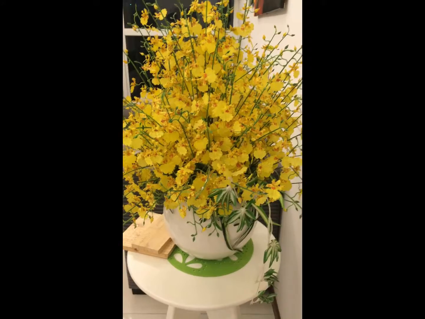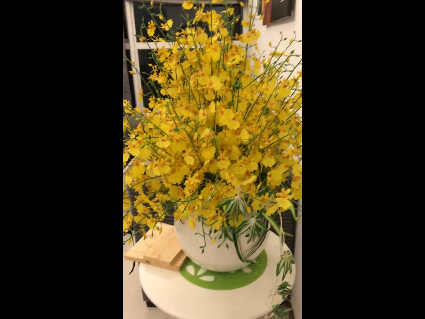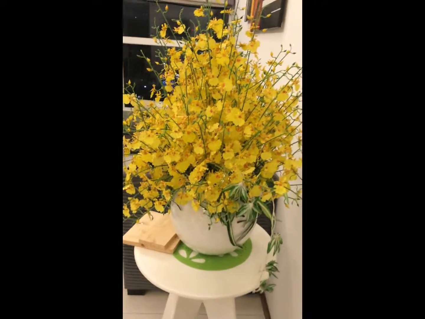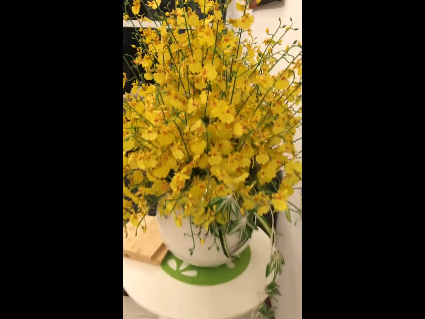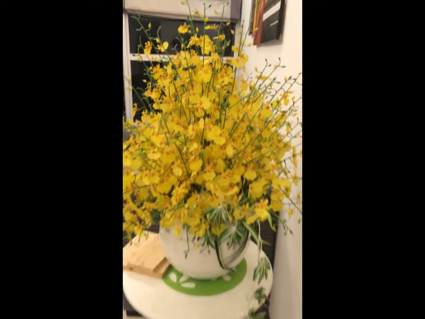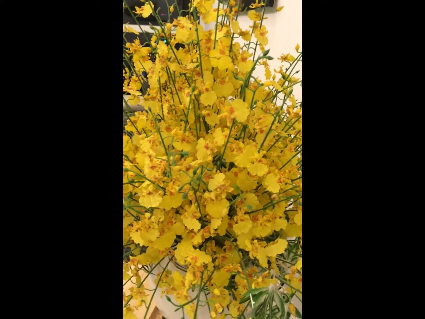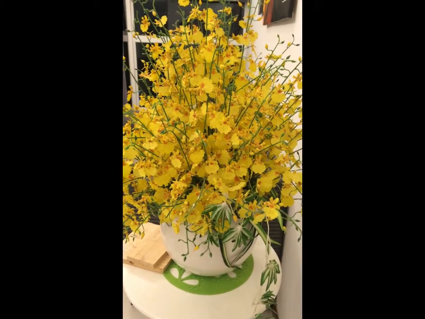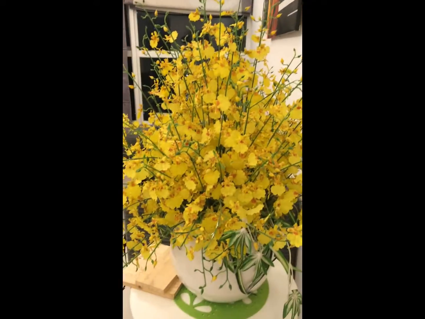Do you see the flower is yellow? Yes, you do, because the flower absorbs every color, and it only reflects the yellow into our eyes.